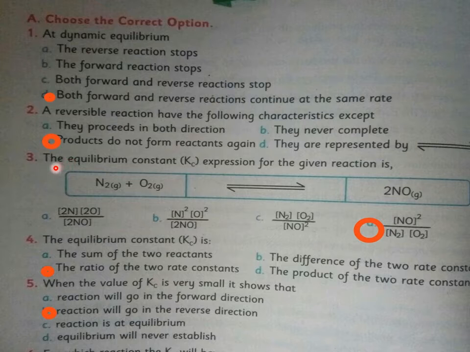Okay, the third one is the equilibrium constant Kc expression for the given reaction is. Okay, look at this reaction. Here 1 mole of nitrogen reacts with 1 mole of oxygen gas and it will give 2 moles of nitric oxide.